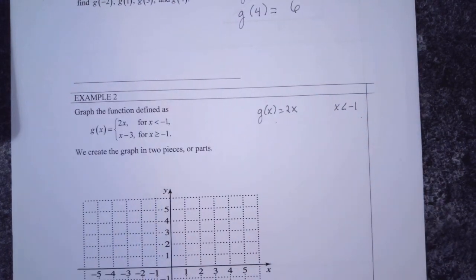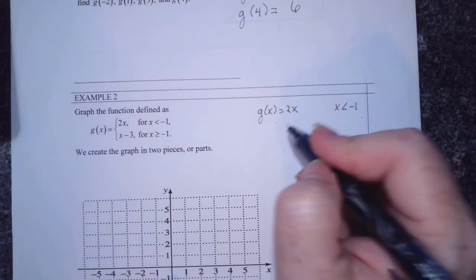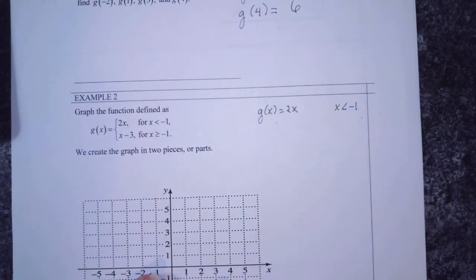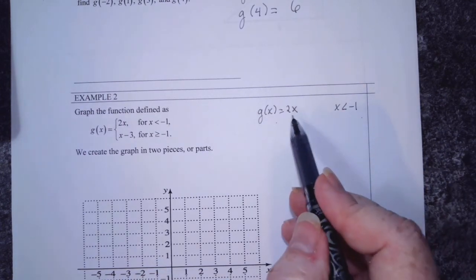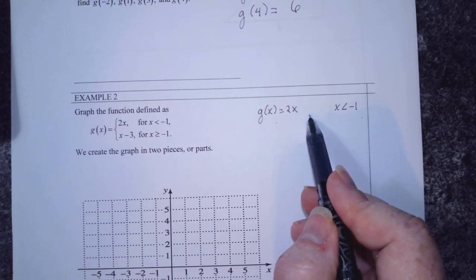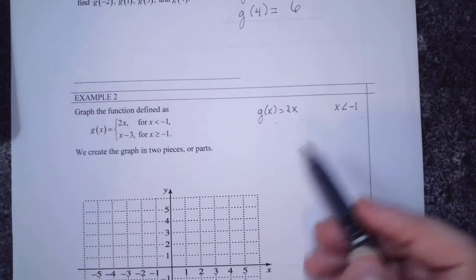It's a line, exactly. We were doing inequalities last week, weren't we? But it is indeed a line. So what's the slope of that line? It is 2. Perfect. And the y-coordinate of the y-intercept would be 0. Very nice.